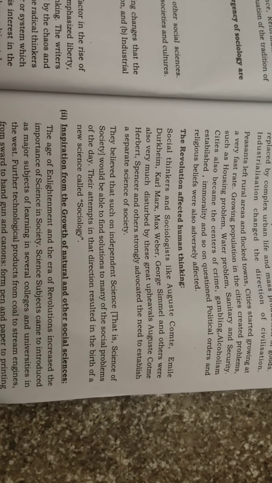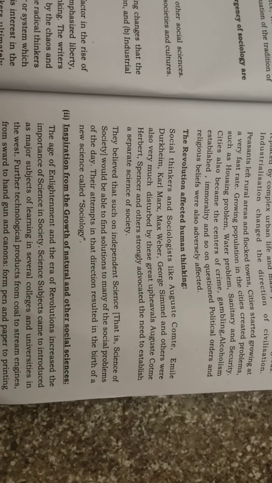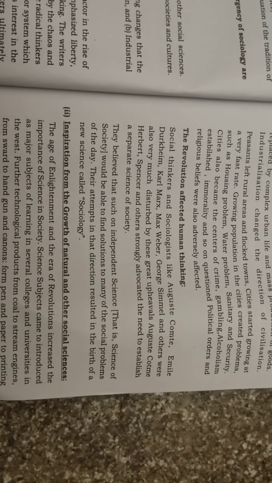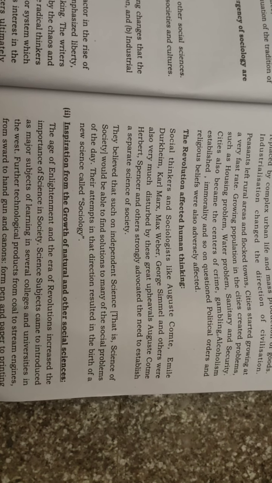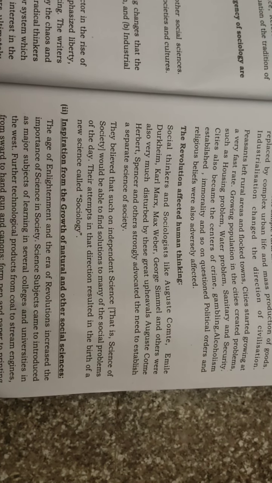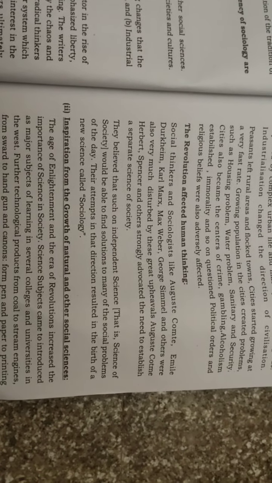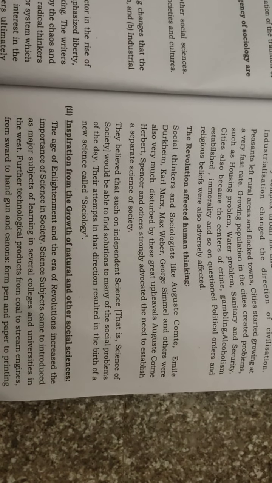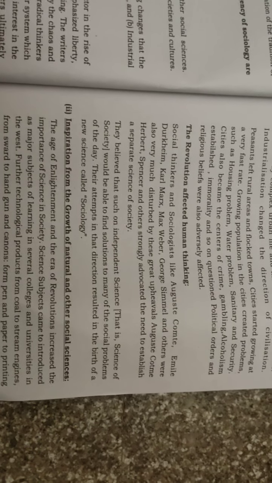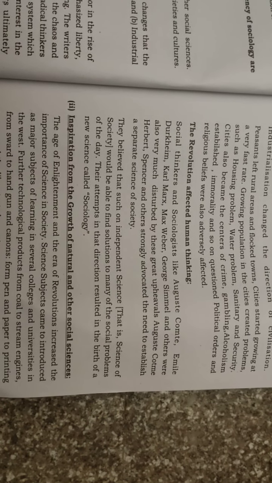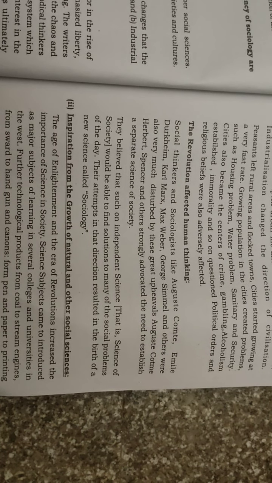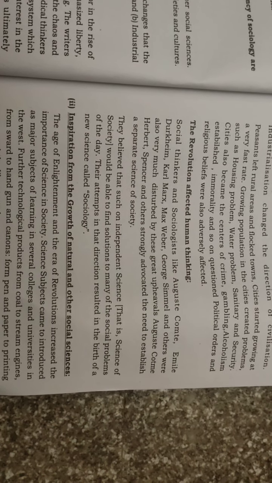Social thinkers and sociologists like Auguste Comte, Karl Marx, Max Weber, Georg Simmel, and others were very much disturbed by these great upheavals. Auguste Comte, Herbert Spencer, and others strongly advocated the need to establish a separate science of society. So when they saw all of this, the thinkers thought that yes, we have to bring a different subject into society. They believed that such an independent science, a science of society, would be able to find solutions to so many problems of the day. Their attempts in this direction resulted in the birth of a new science called sociology.